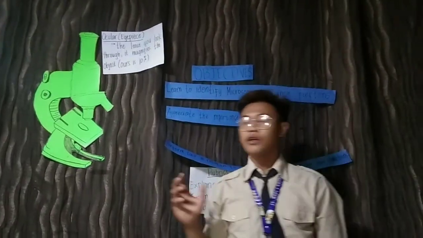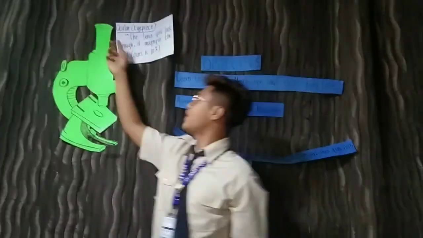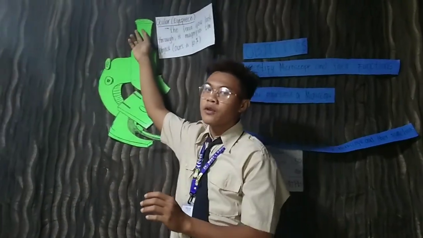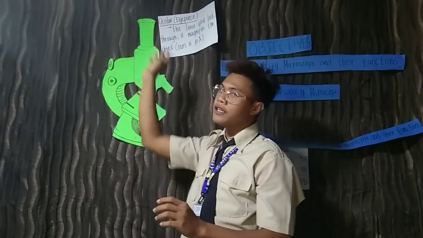In this part, your eyes will be put in there so that you can see the object. This is the first part where you can put your eyes and see the object.